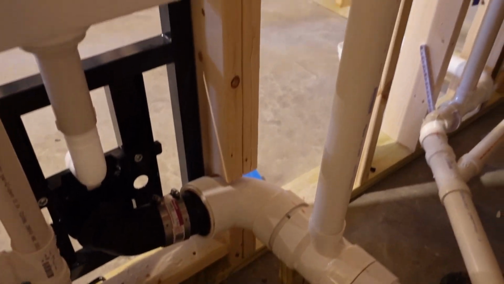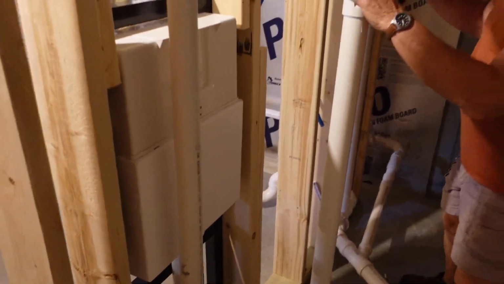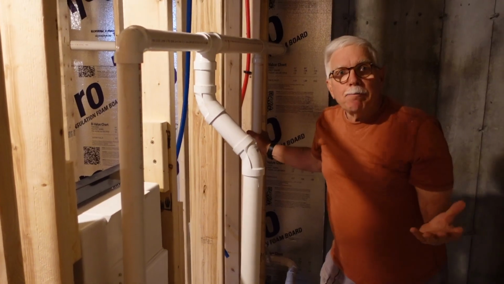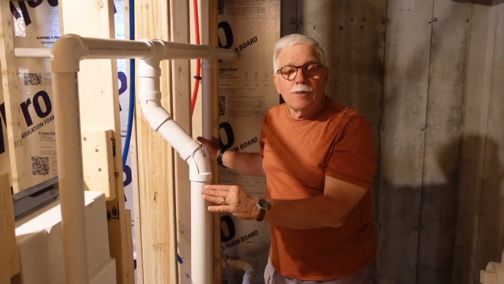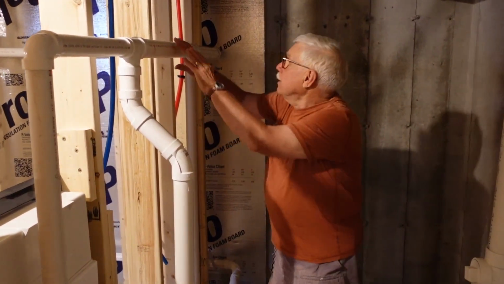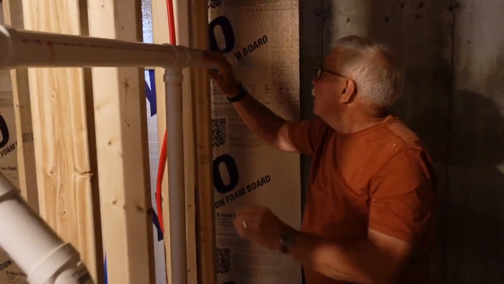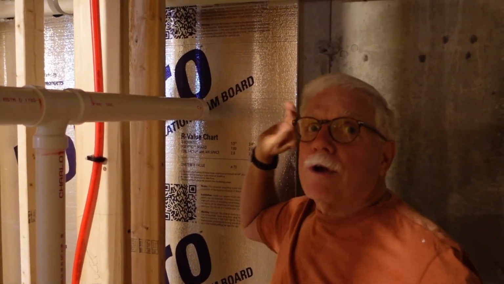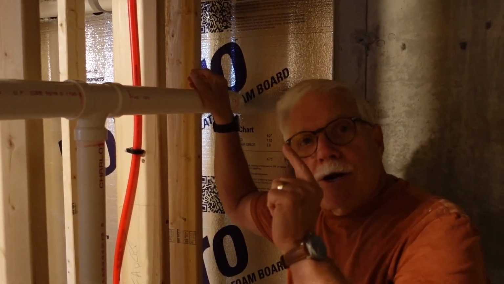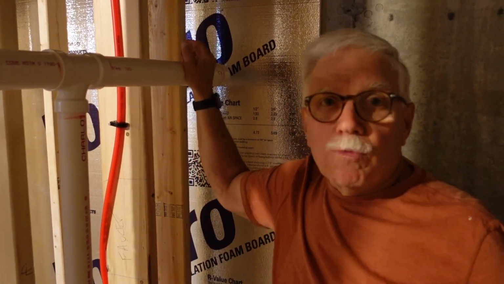And then these 3 pipes here, this one, this one, this one, these are all the vent pipes for the 3 fixtures in the bathroom. All right, very complex. They get collected here, and it goes around the corner and goes way down, and it goes up and eventually connects through the roof. So you can see how complex it is.